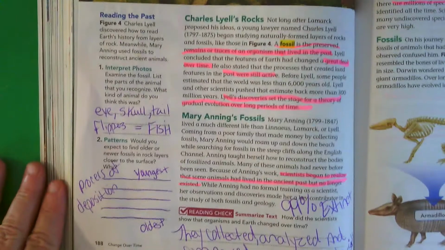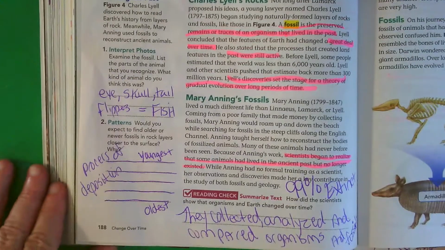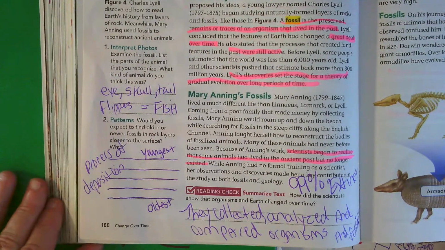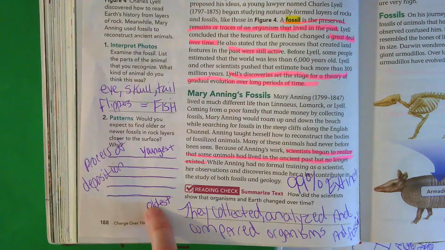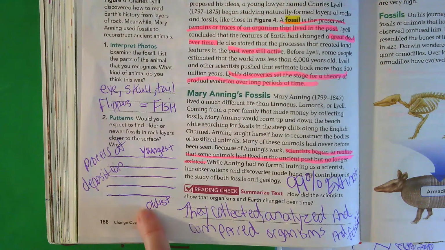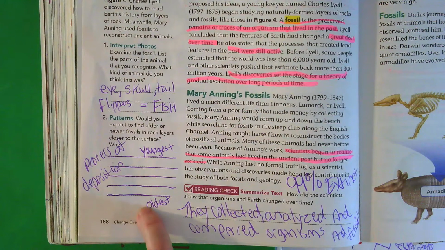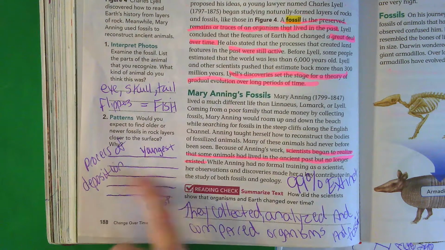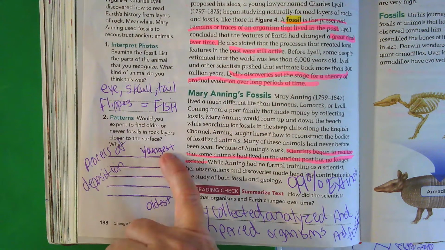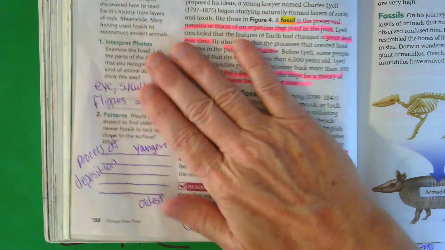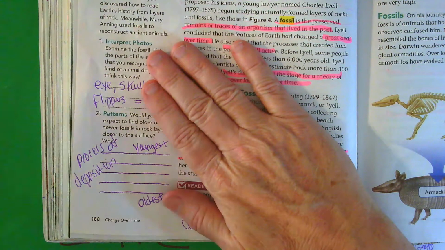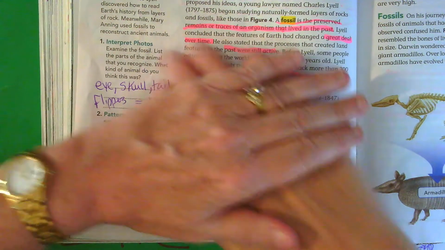More background information. You learned hopefully in 6th grade about the law of superposition. The law of superposition states that the oldest rocks or fossils are always going to be found at the bottom. I use these as like different layers of the earth, whereas the youngest is always found on the top. And this is the process of deposition. As things get laid down, whatever got laid down first is oldest, and then this goes on top, and then on top, and on top, and on top.